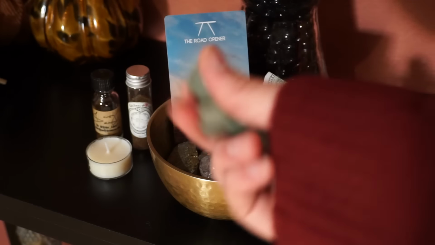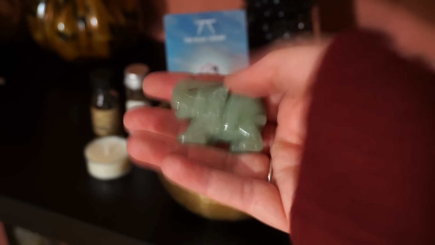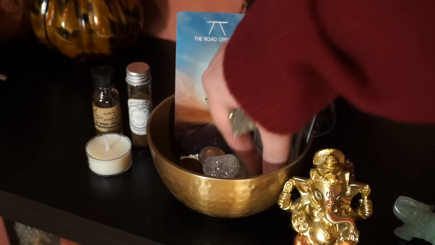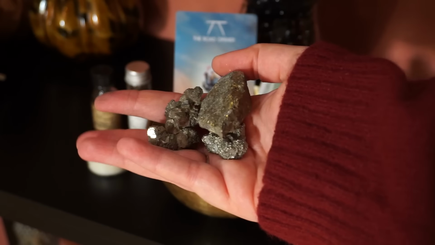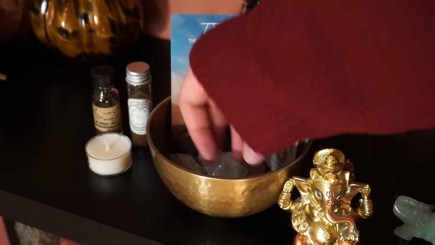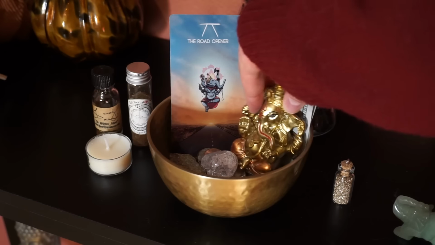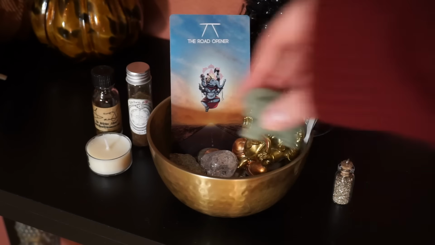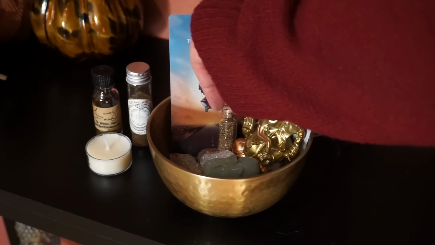I also have a little elephant here. Elephants are great for prosperity and it's in green aventurine. Green aventurine is another great stone to use in a money bowl. I also have some quartz in here and lots of pyrite. So I have 3 different pieces of pyrite in here. Great for money magic. And actually, I'm gonna feed my money bowl today. So I will show you the process of feeding my bowl and what that looks like. Add the gold flakes back in there.